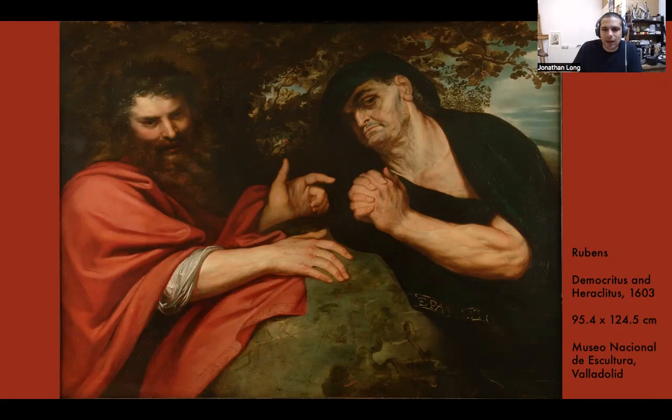Having Heraclitus, half of his face in shadow, and having the shadow really enhance the sense of mood and emotion and expression, is very influenced by Caravaggio, and also having this very close up intimate interaction with these two, as though we are being very much invited into their space to debate philosophy with them.